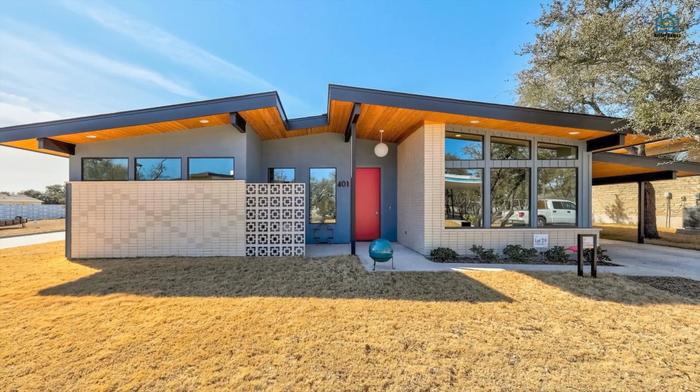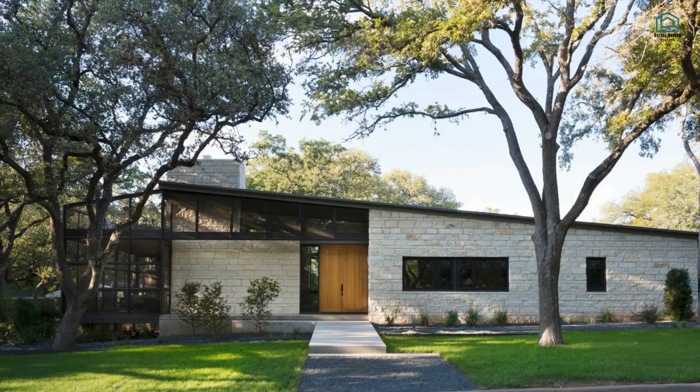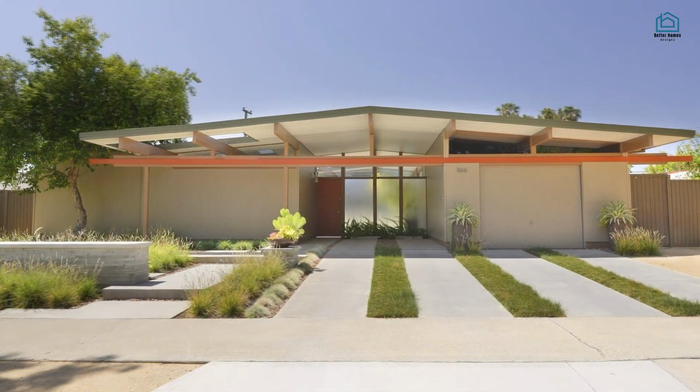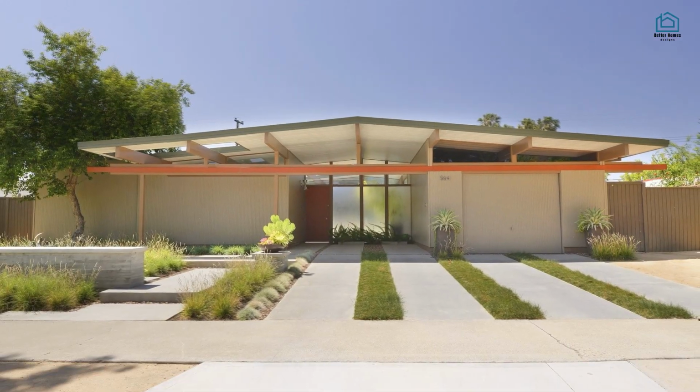Large open terraces, integrated decks, and thoughtful landscaping tie the residence directly into its natural surroundings, solidifying the classic mid-century philosophy of living in harmony with nature.